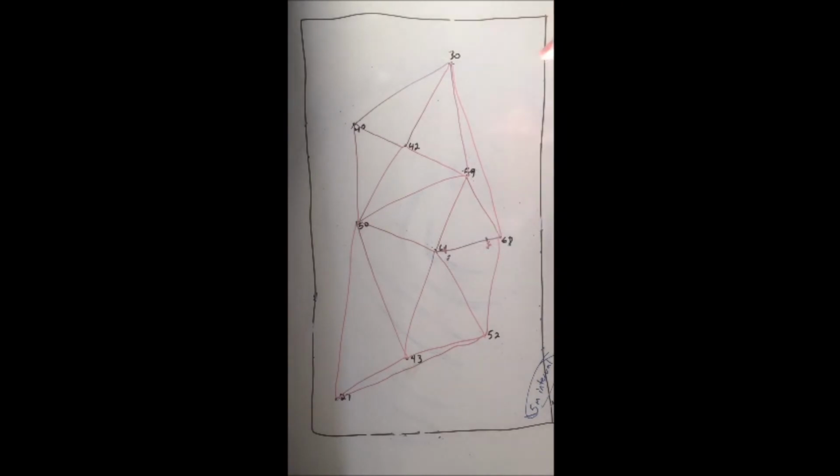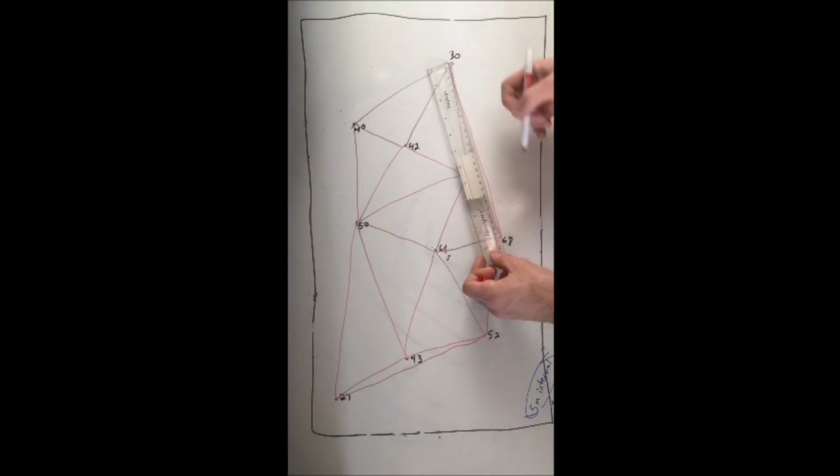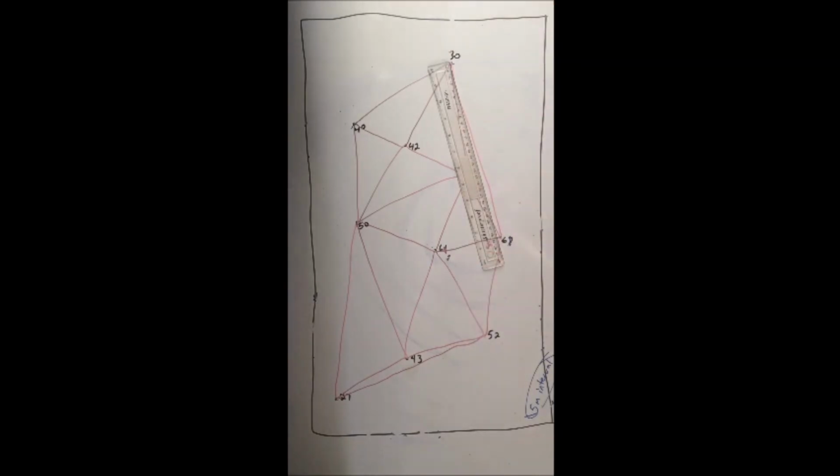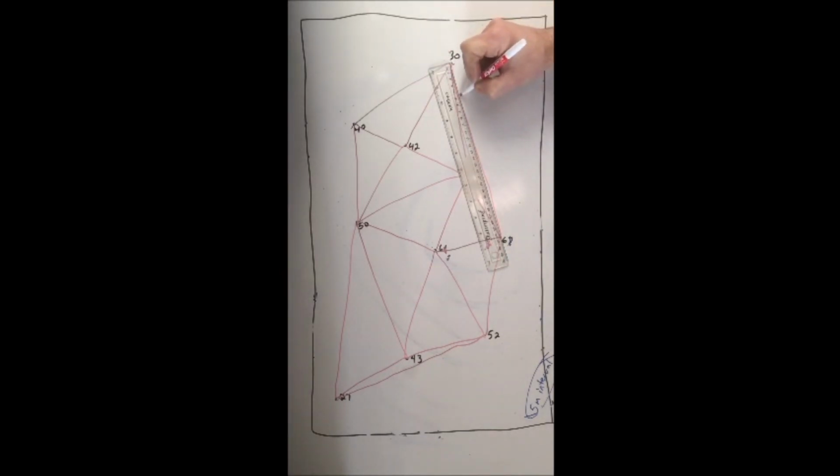But if I'm going from 30 all the way up to 67, I'm going to need the 35, 40, 45, 50, 55, 60, 65. All of those marked along this line. And so at 0.9 centimeters each, the 35 will be right here.